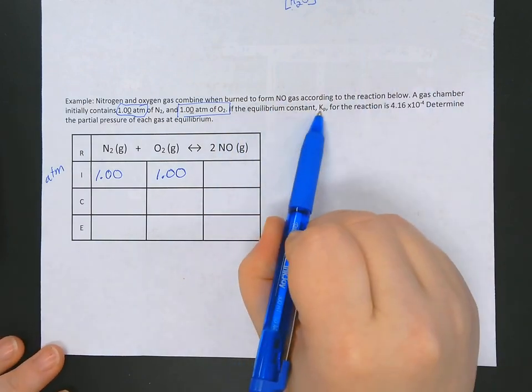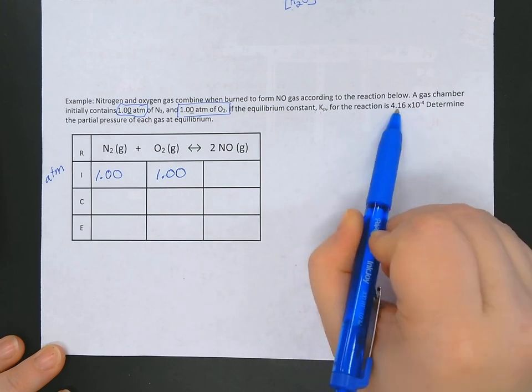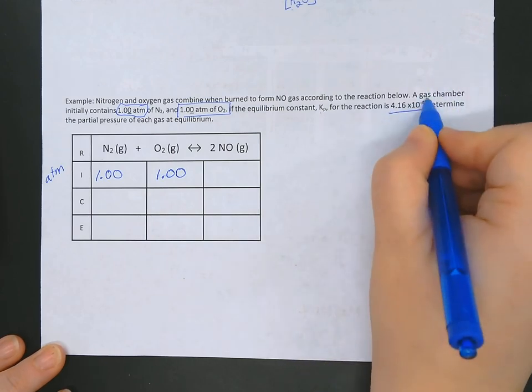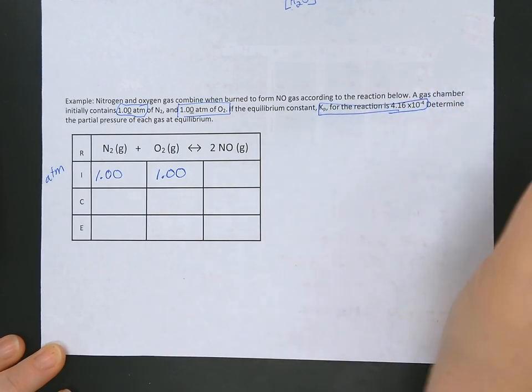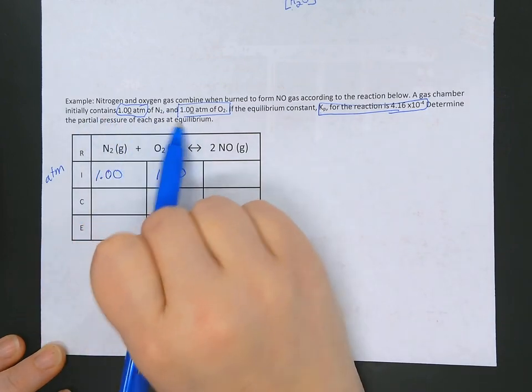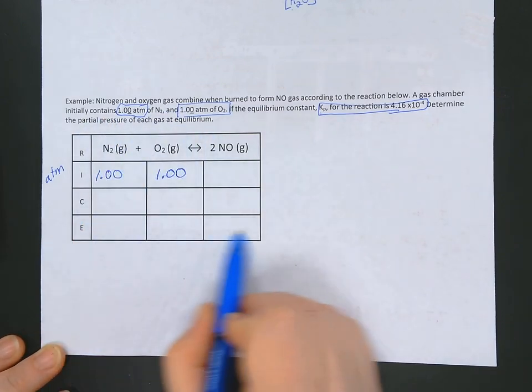If the equilibrium constant Kp for the reaction is 4.16 times 10 to the negative 4th, determine the partial pressure of each gas at equilibrium. So we need to know the pressures of our gases down here at equilibrium.